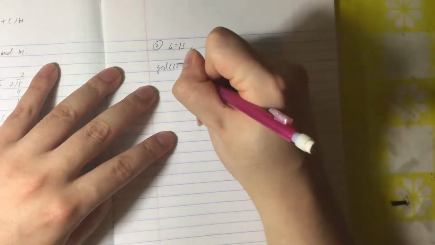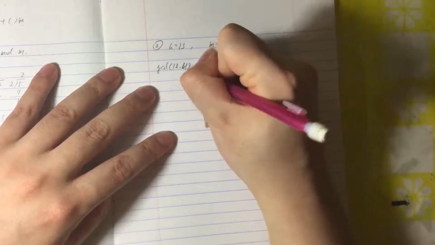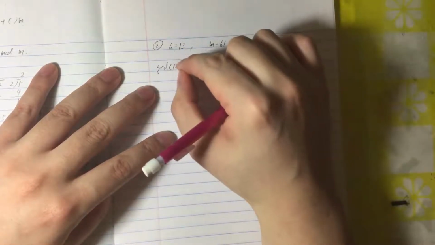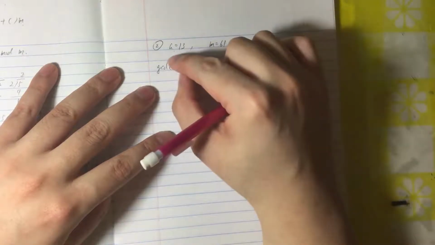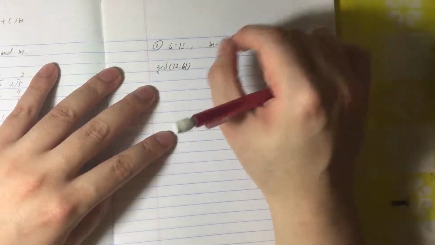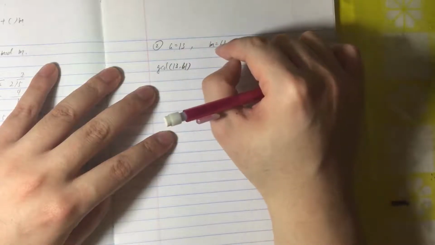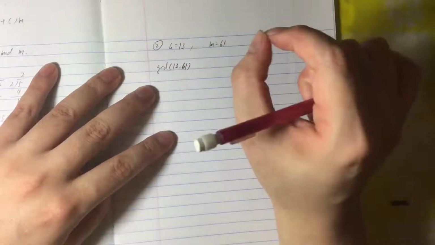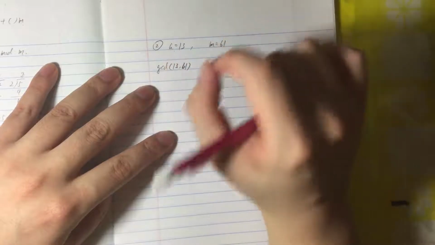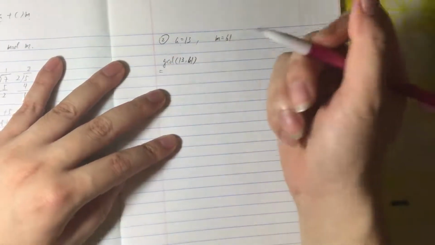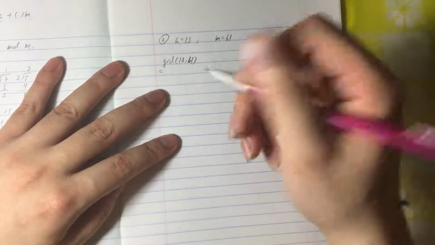If the GCD of 13 and 61 is 1, then the inverse of A mod M exists. But if the GCD of A and M is not 1, then the inverse of A mod 61 does not exist. So let's check the GCD first. Let's use the Euclidean algorithm.